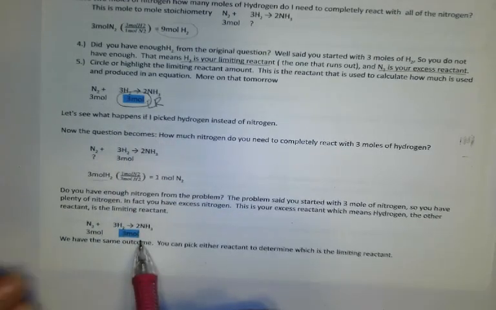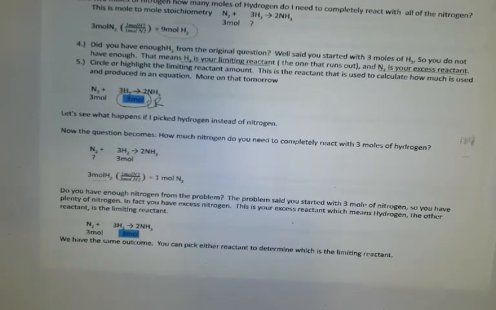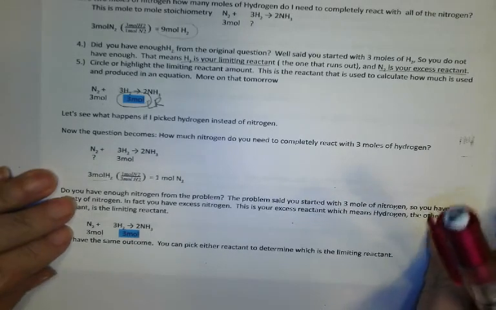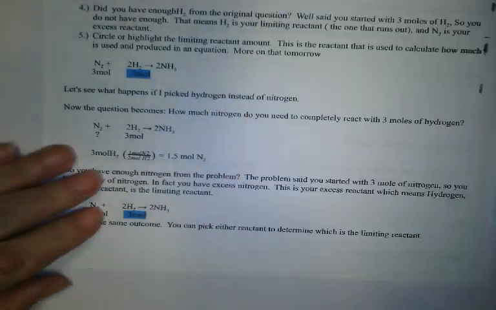So you see the outcome is exactly the same, so it doesn't matter which one you pick. When you find out what your limiting reactant is, the other one's the excess. If you find out what your excess is, your other one's your limiting reactant. So now we're going to do 2 problems together.